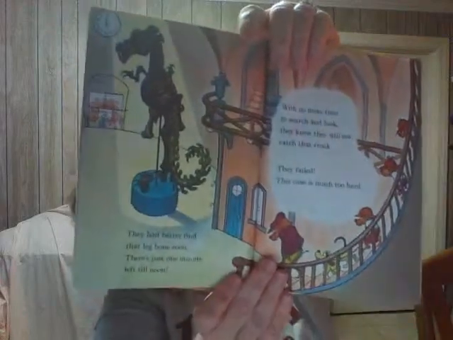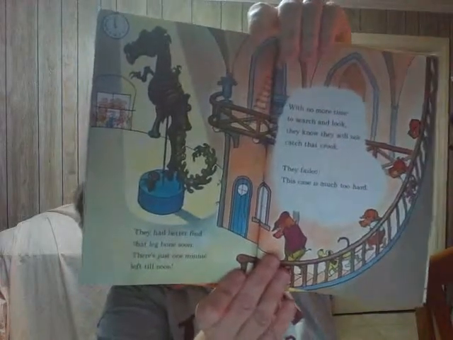See them going down the stairs. They look upset because they haven't found the crook yet. Wait, what's that out there in the yard?